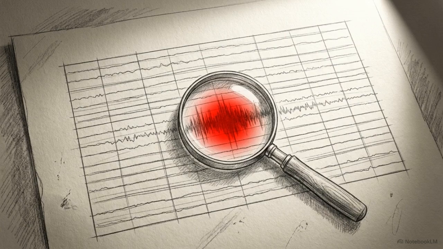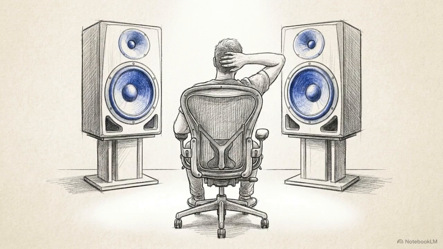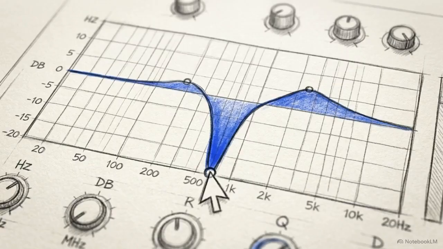AI-assisted tools can speed up this process by scanning the track and highlighting where these frequency conflicts are happening, though they cannot replace the producer's taste. A polished, professional finish requires the discipline to carve out and delete unwanted frequencies from your reverb and delay returns.